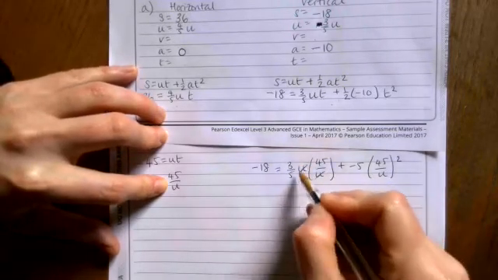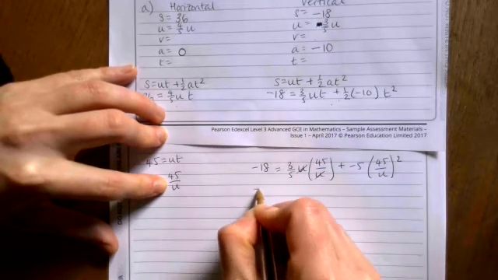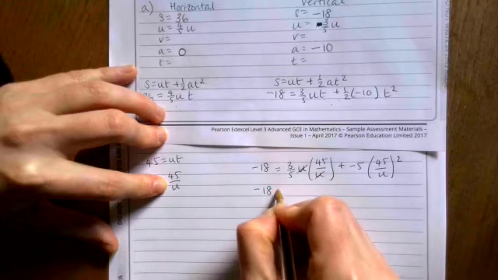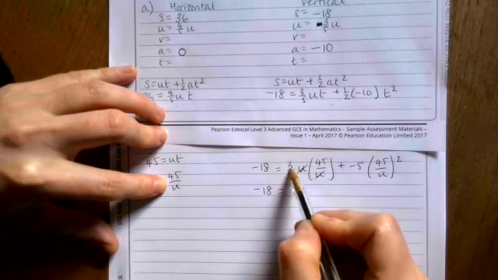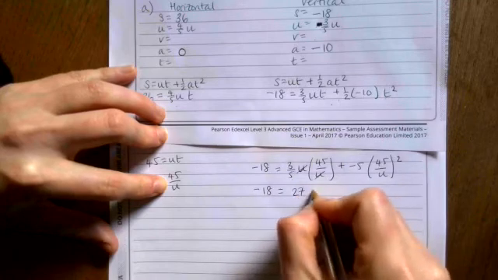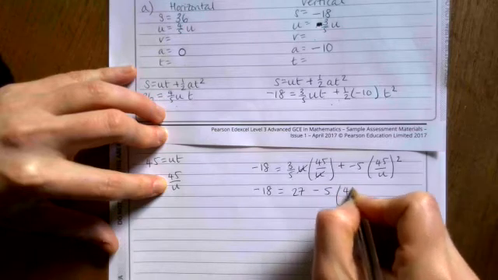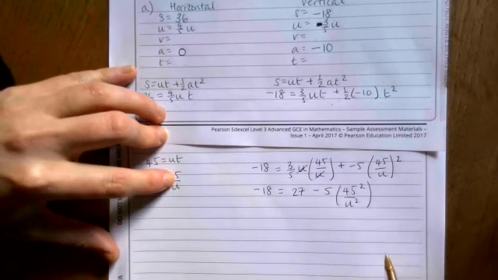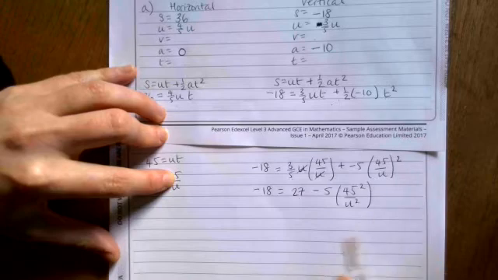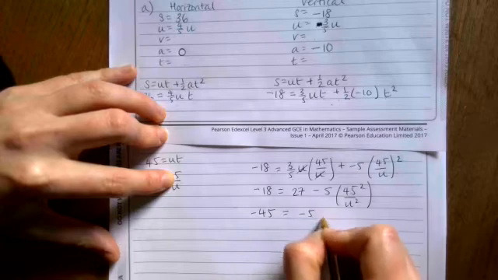Those u's cancel. So if I tidy this up a little bit, I get negative 18 equals 45 divided by 5 times 3, which is 27, minus 5 times 45 squared over u squared. So let's just subtract 27. So I get negative 45 equals negative 5 times 45 squared over u squared.